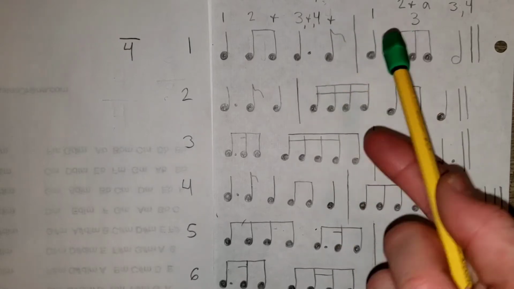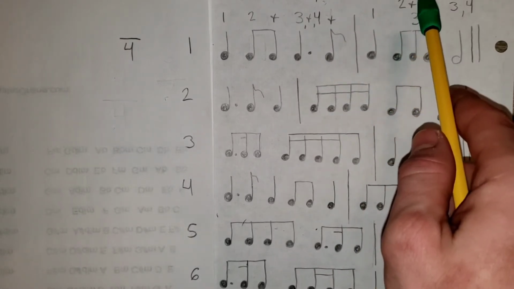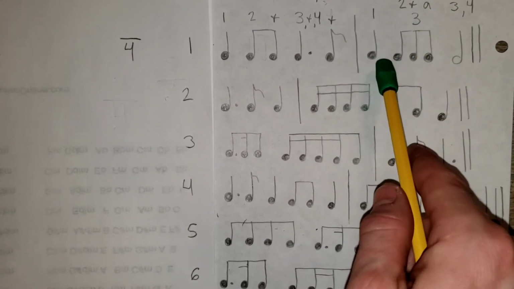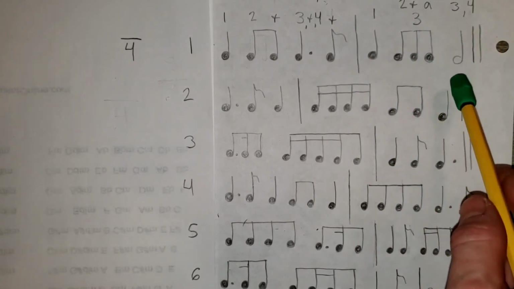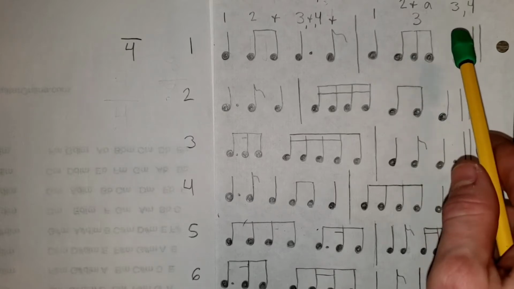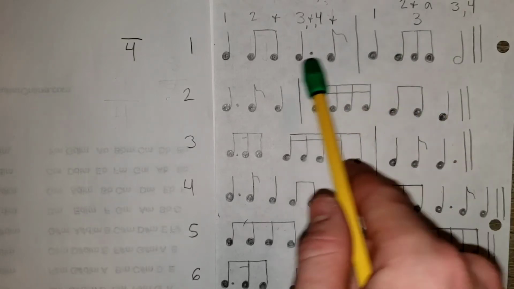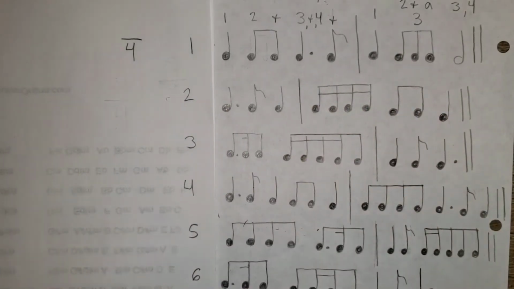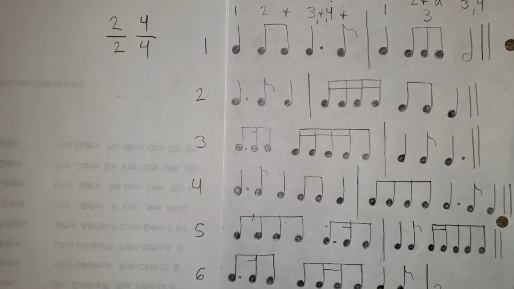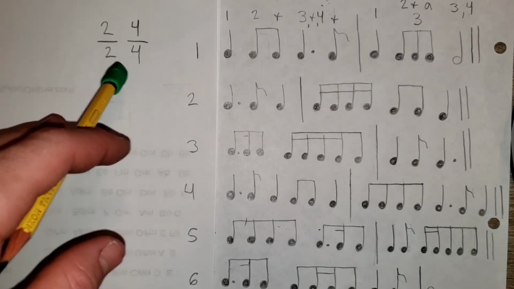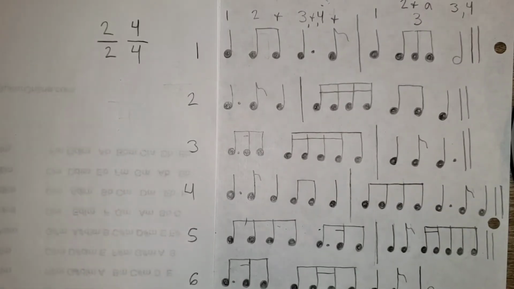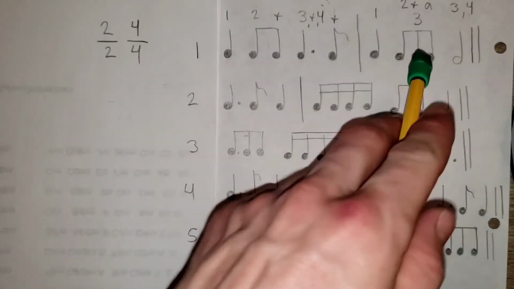Second measure, I like to count triplets as 2 and a. So we have 1, 2 and a, that's just 2. And then this is 2 beats, so 3 and then 4. So we have 4 there and we have 4 there. Common time, okay. And if you saw my Name the Time Signature video 1, then you remember that your 4-4 and your 2-2 both work, and they're both pretty good descriptions of what we see here.